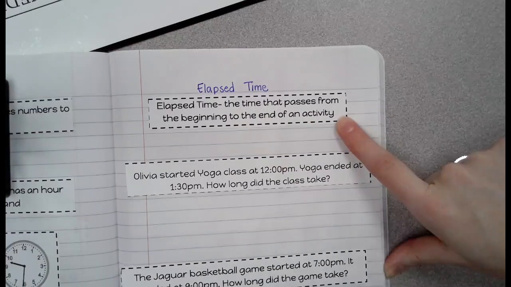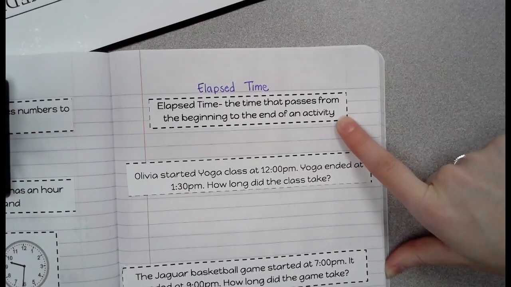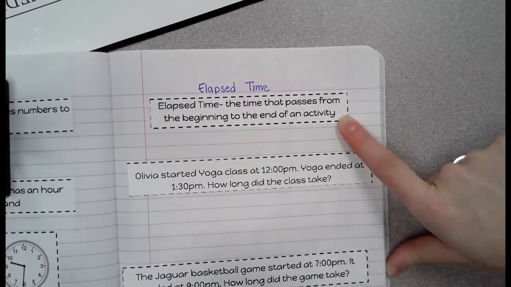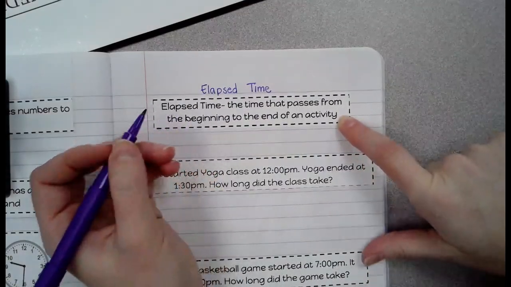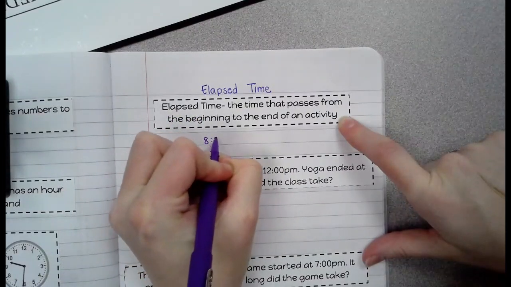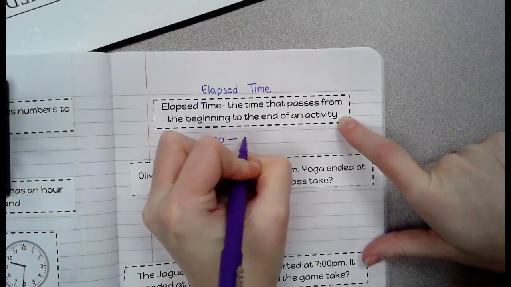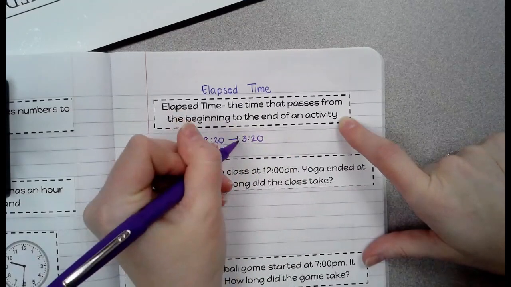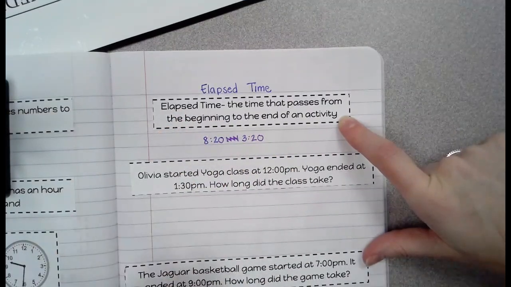That is the time that passes from the beginning to the end of an activity. So we want to know when something starts to the end. That is the time in between, which is my elapsed time. So for example, if school starts at 8:20 and goes until 3:20, my elapsed time is going to be all that time in between.